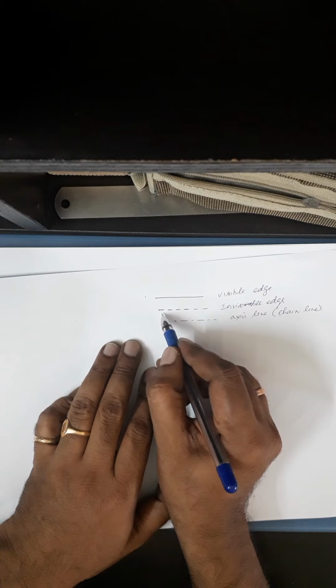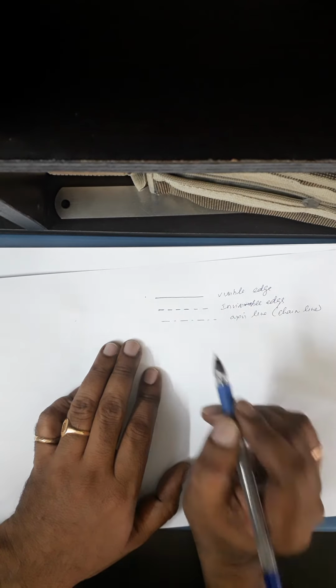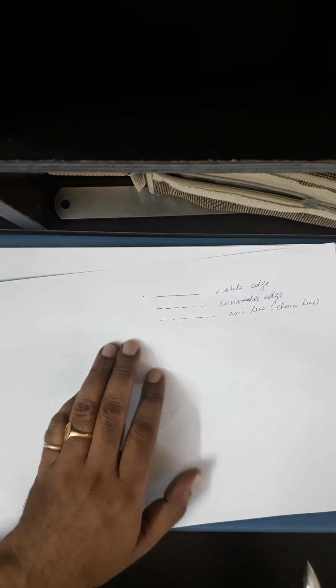So if you draw any line like a dotted line or a dashed line, that will be an invisible edge. Whereas if you draw a thick continuous line, then that will be a visible edge. This will be the invisible edge. Right? We'll go for now. Draw this.